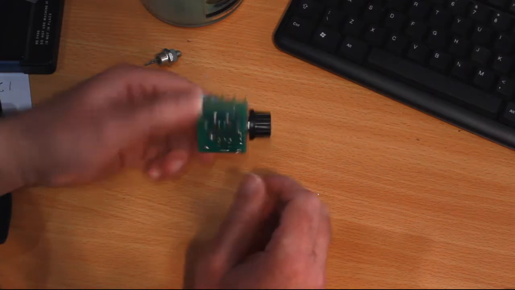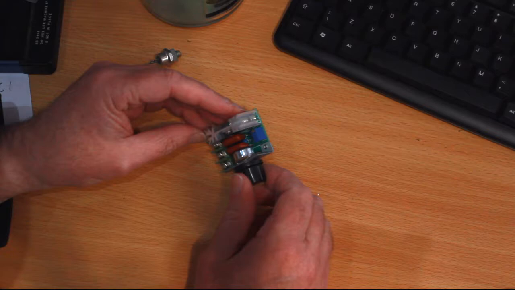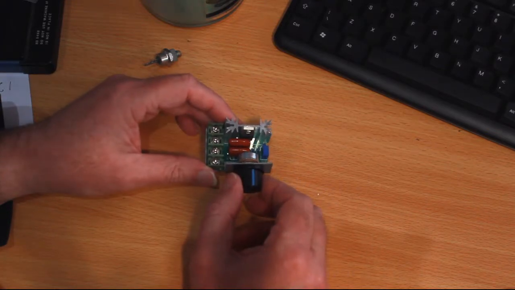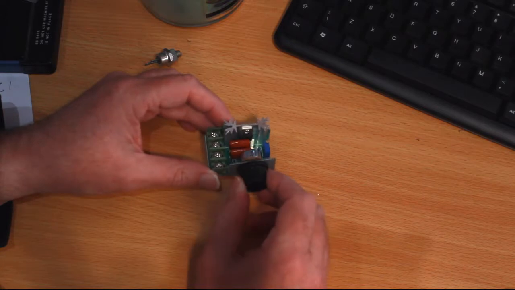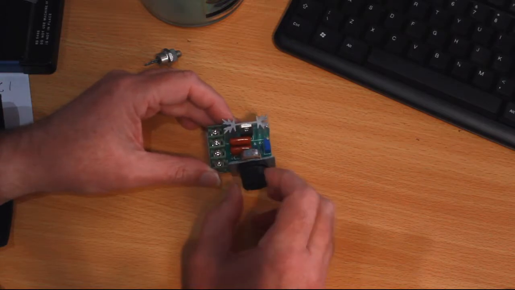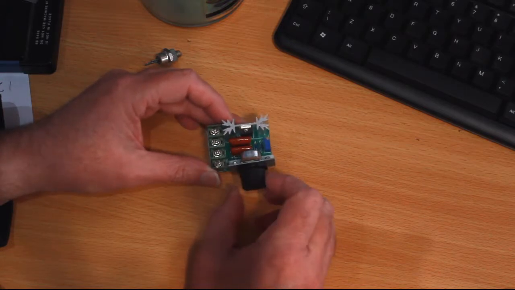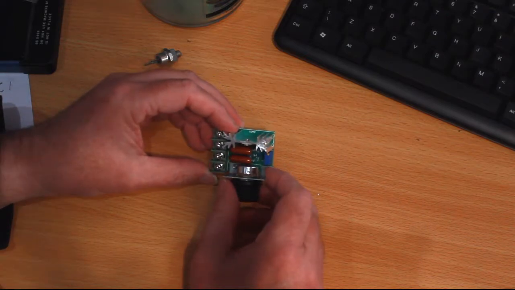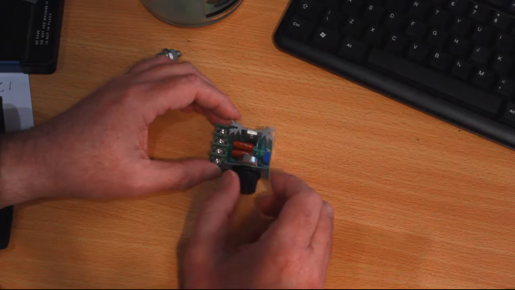I don't think so. But it does show you how small they are. This was £1.65 including postage I paid for this one. It's not brilliant. It doesn't go down to 0. It goes down to about 25%. And in there, which you can't see, is a thing called a diac.